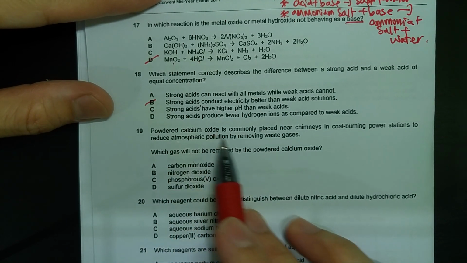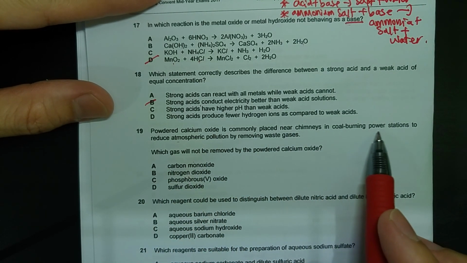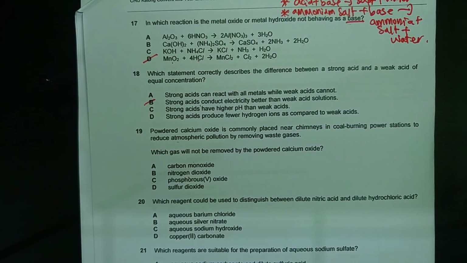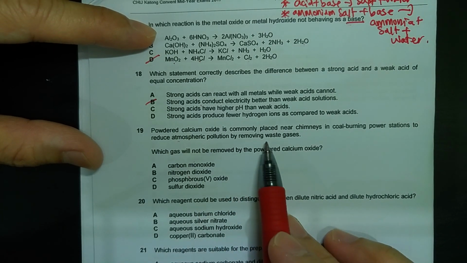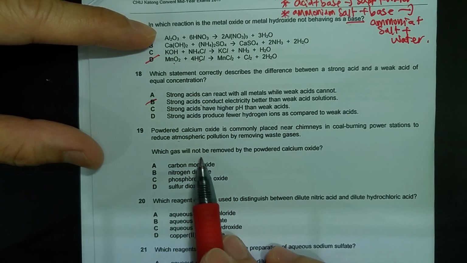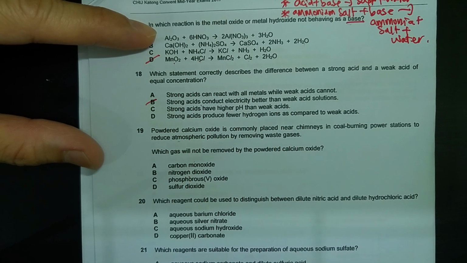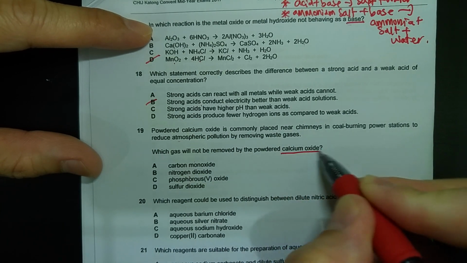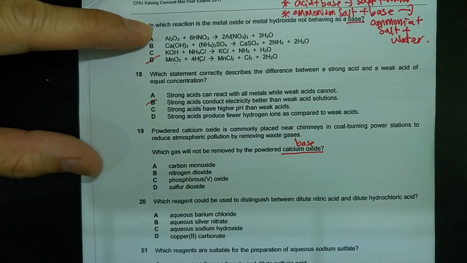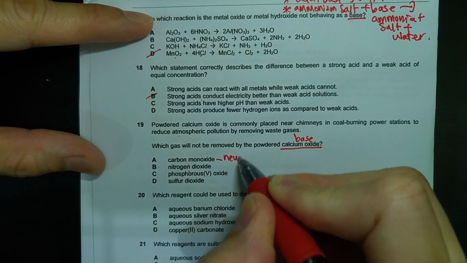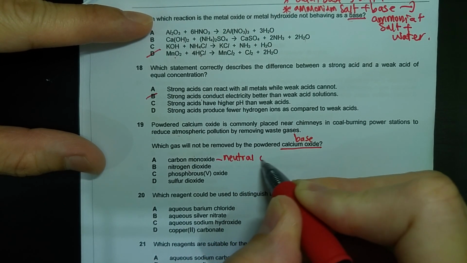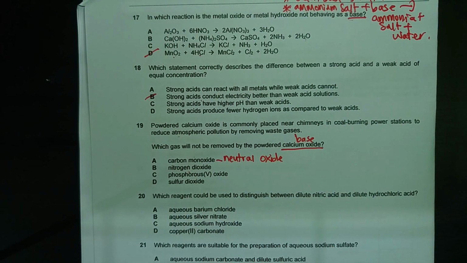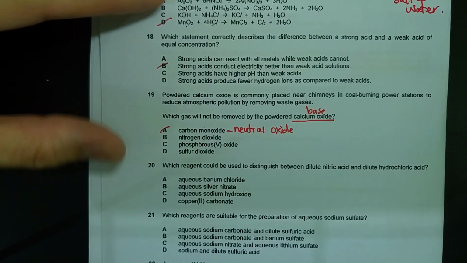Number 19, powdered calcium oxide is commonly placed near chimneys in coal-burning power stations to reduce atmospheric pollution. So this one is from the air and atmosphere chapter, by removing waste gases. Which gas will not be removed by the powdered calcium oxide? Now, powdered calcium oxide is a base. It is basic. Carbon monoxide is a neutral oxide. So neutral oxide will not react with a basic oxide. So the answer is A.